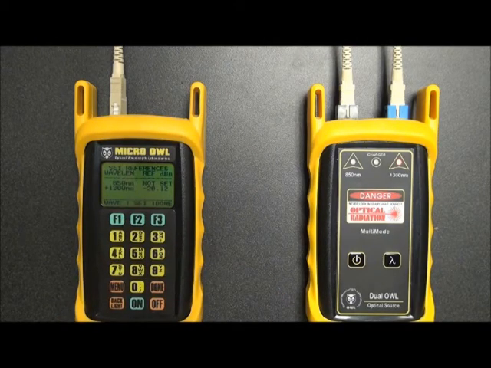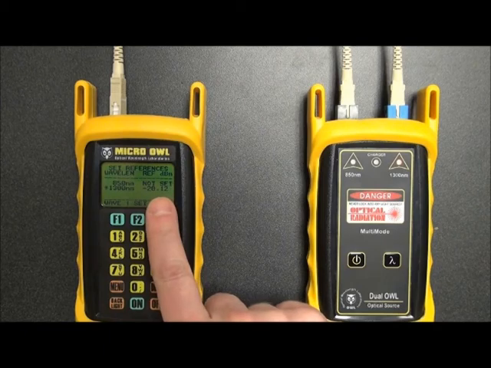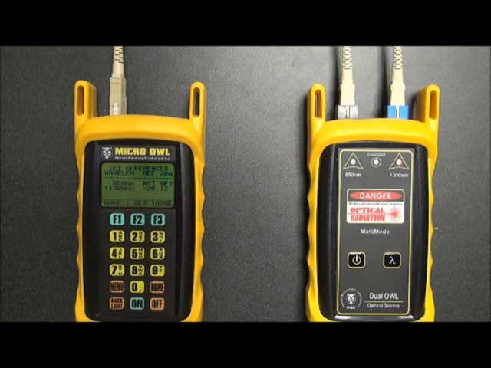And it says saving, and now you can see that it has our reference level here, minus 20.12 dBm. Remember that our target value is around minus 20. So we're good here. And remember, we don't want to be any worse than minus 21. Now, since we want to test both wavelengths, we need to set a reference for 850 as well.